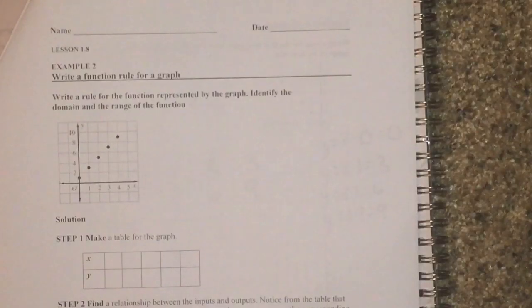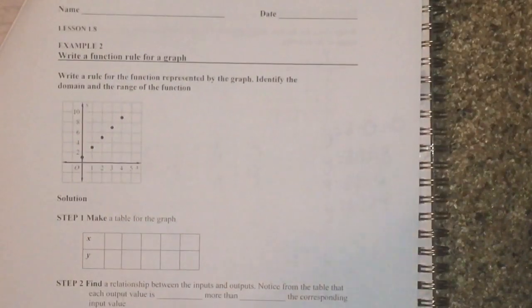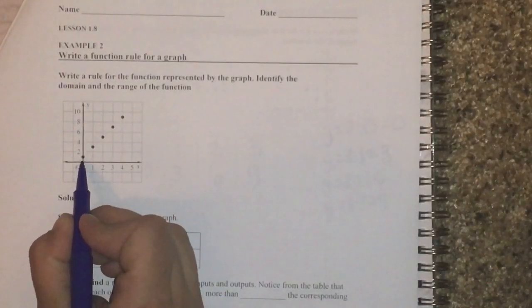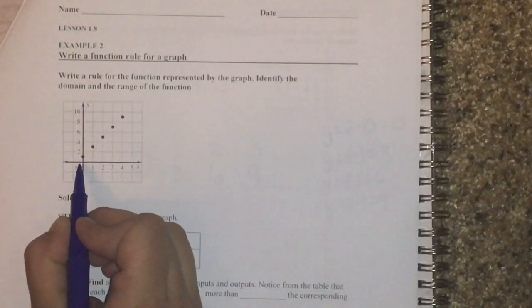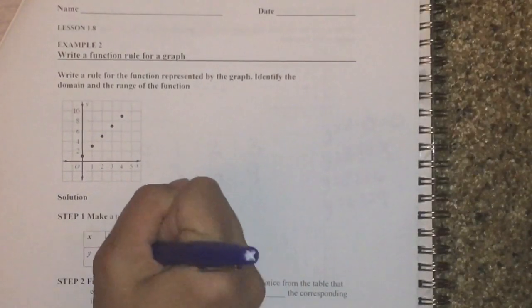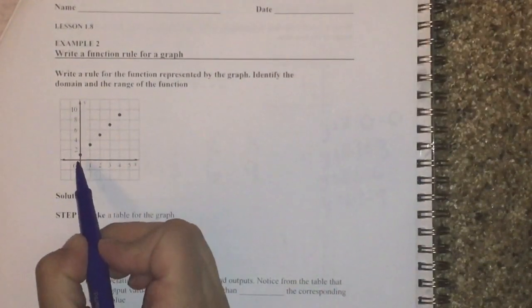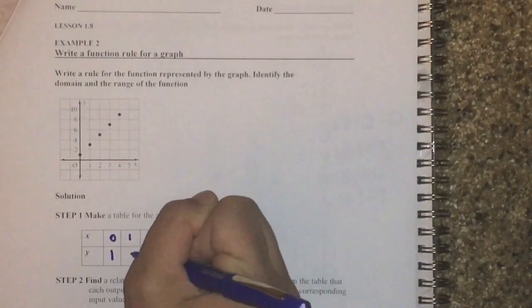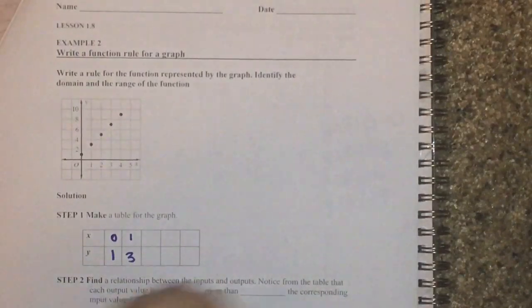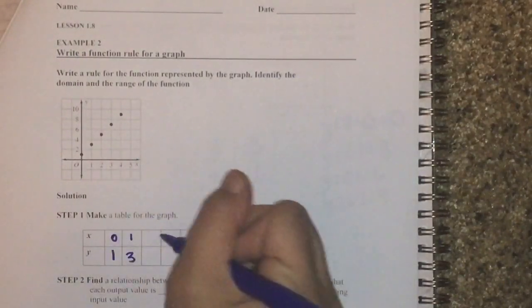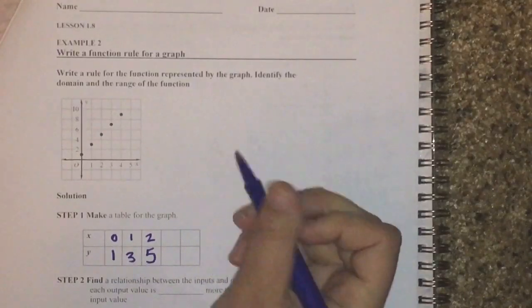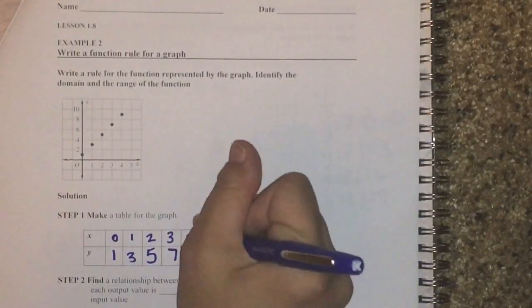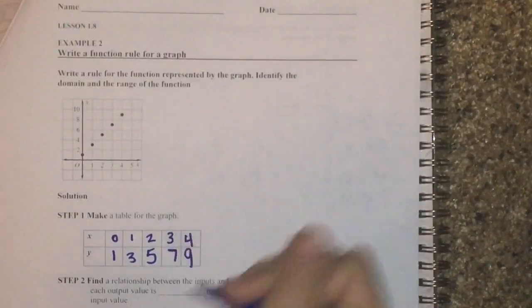So we're going to look at each of our coordinates and decide what the x and y value of each coordinate is. So we look at this point and it looks like the x is 0 and the y is 1. Over here we see that x is 1, y is 3. Over here we see that x is 2, y is 5, 3, 7, and 4, 9.